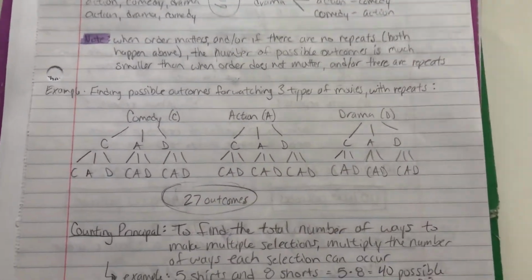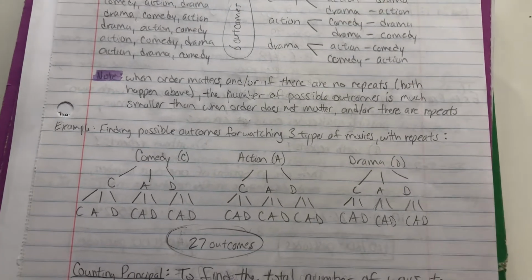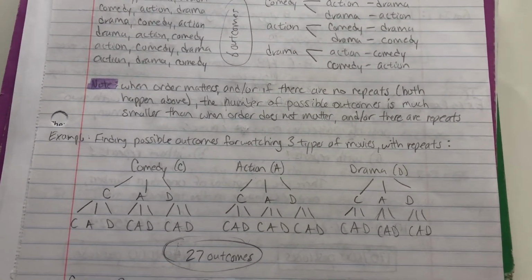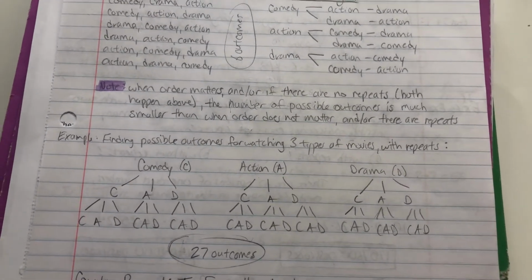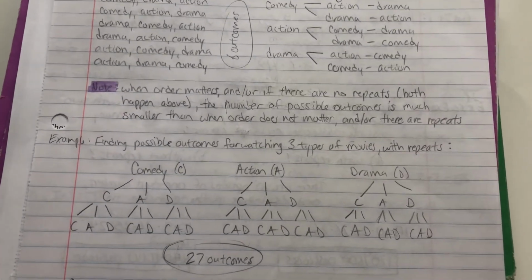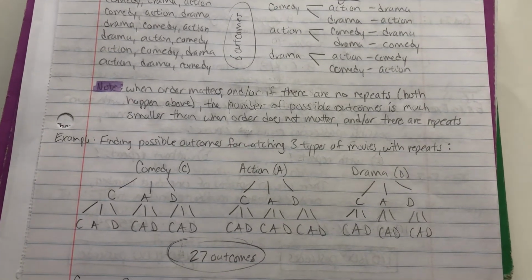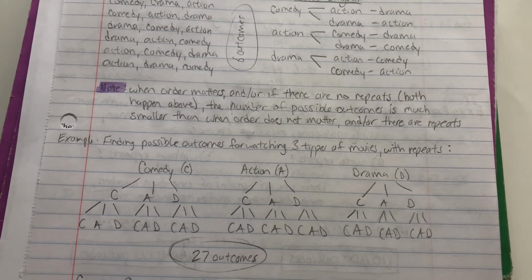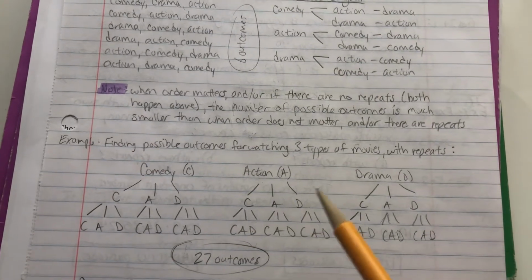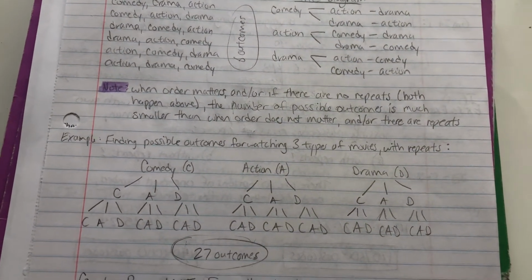And let's say instead of me just physically handing you 3 different types of movies, I'm asking, if we watch all the comedies, all the actions, all the dramas, and you only get to choose 3, how many ways can we watch them? So here, order does not matter, and repeats are okay. So I could watch 3 comedies. I could watch two dramas and an action.